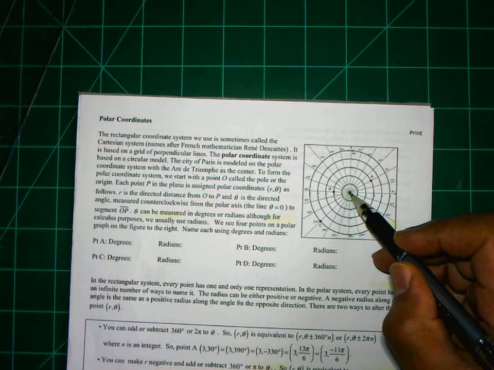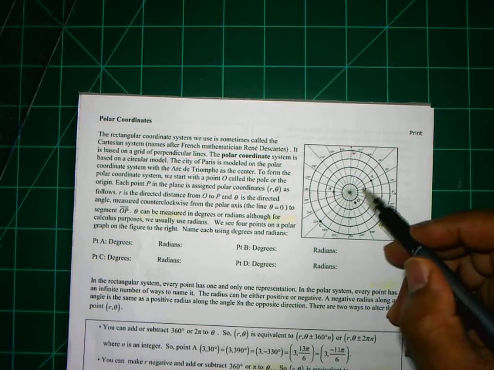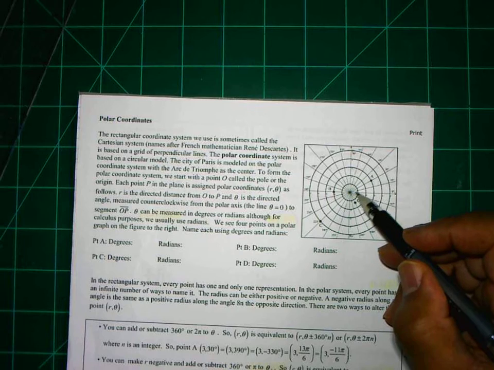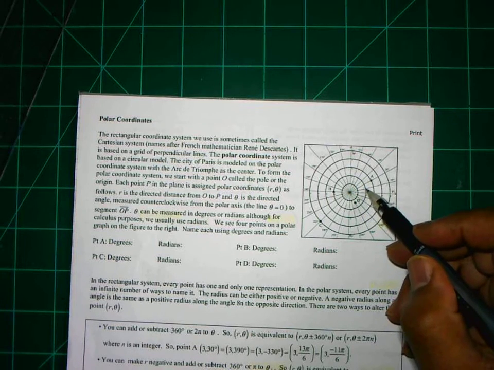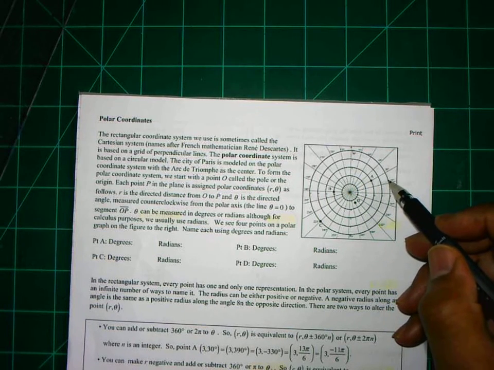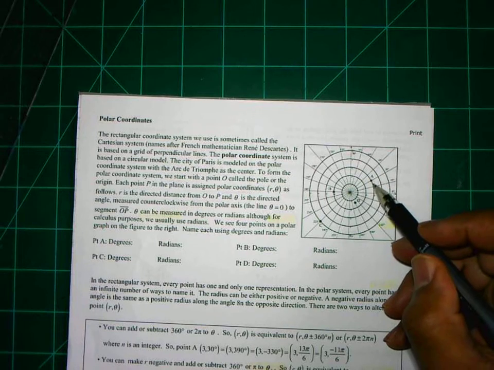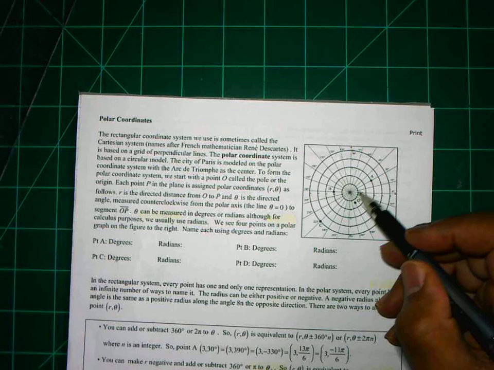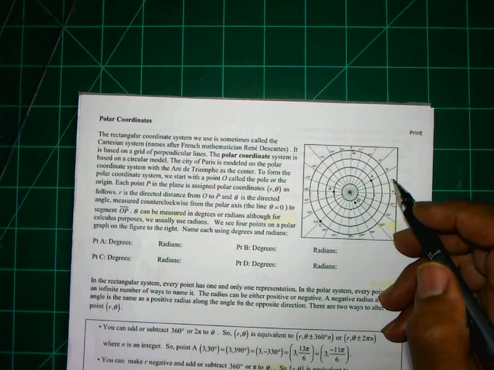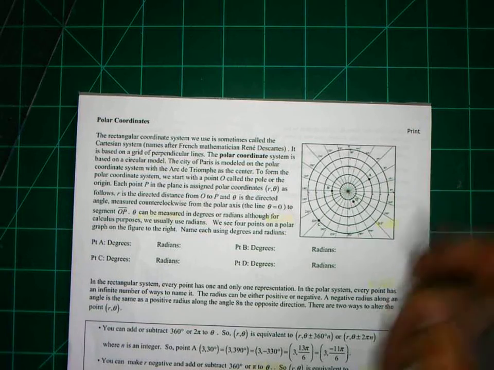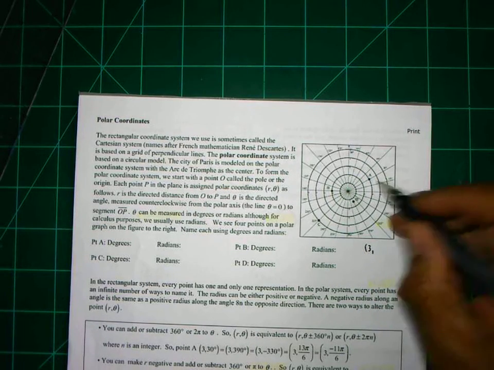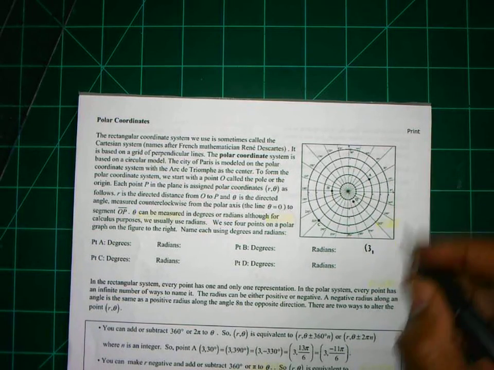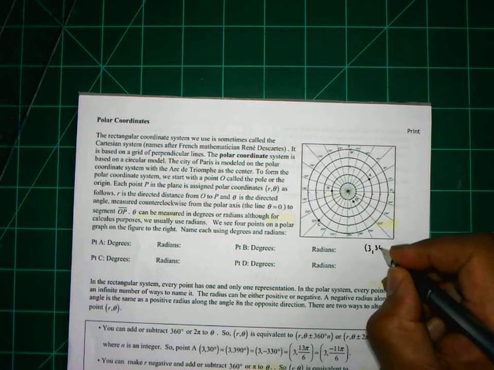And each of these concentric circles represents 1 unit. So this is 1 unit from the pole, 2 units, 3 units, 4 units, 5 units. So if I want the coordinates of A, first thing I do is find out how far it is from the pole. So that's 1, 2, 3 units. So for A, I would write this as 3 units, and then I look for the angle, 30 degrees. So this is what A is.